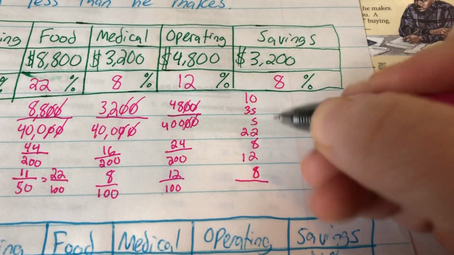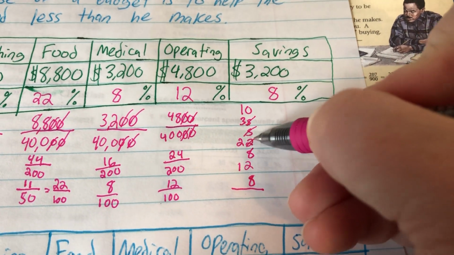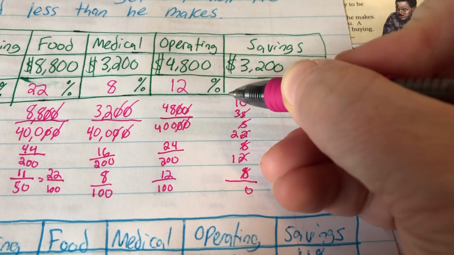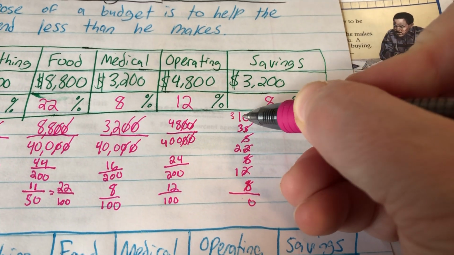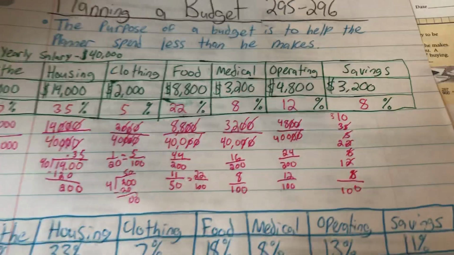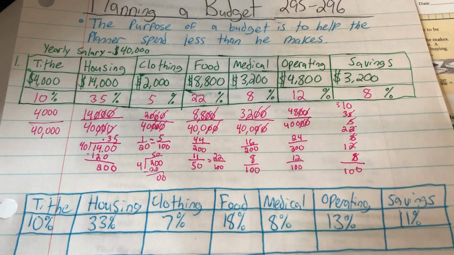Okay. 5 and 5 is 10. 8, 2 be 20, and then 30. 3 and 1 is 4, 5, 6, 7, 8, 9, 10. 100%. They didn't go over their budget, they didn't go under, they got it exactly right.